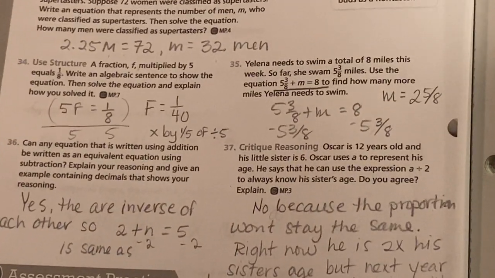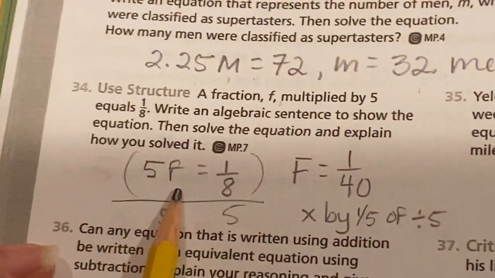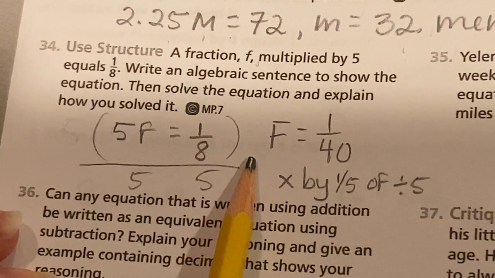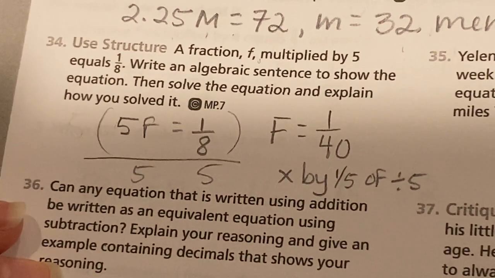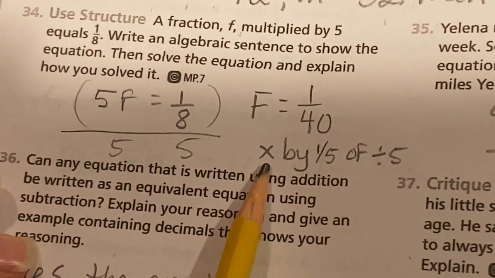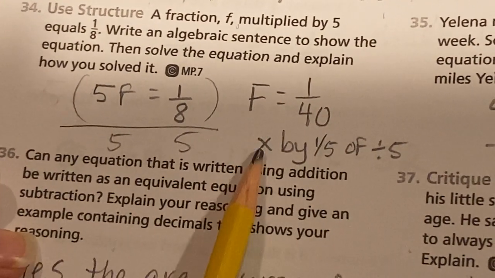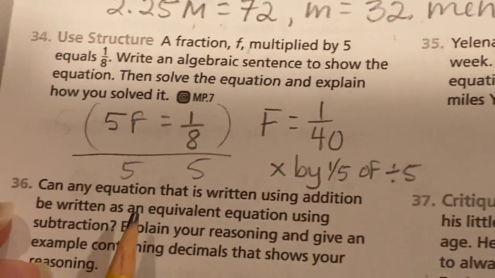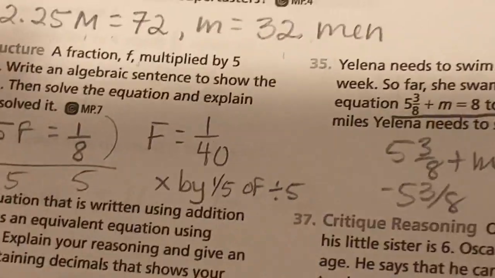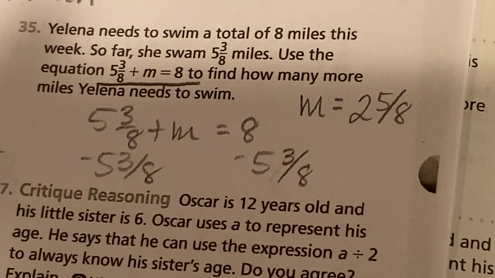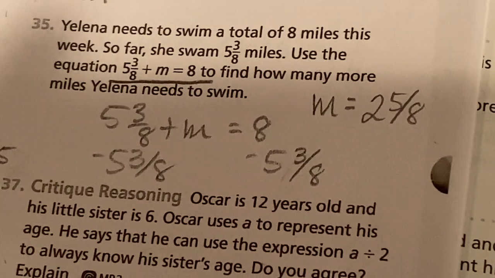So this is how I set up this equation: 5f equals 1/8, and then I divided both sides by 5, and I got f equals 1/40. I also made a little note here. You would also get it correct if instead of dividing by 5, you multiplied by the reciprocal of 5, which is 1/5. Now, Yelena needs to swim 2 5/8 more miles to reach her goal for the week. That is a lot of swimming.